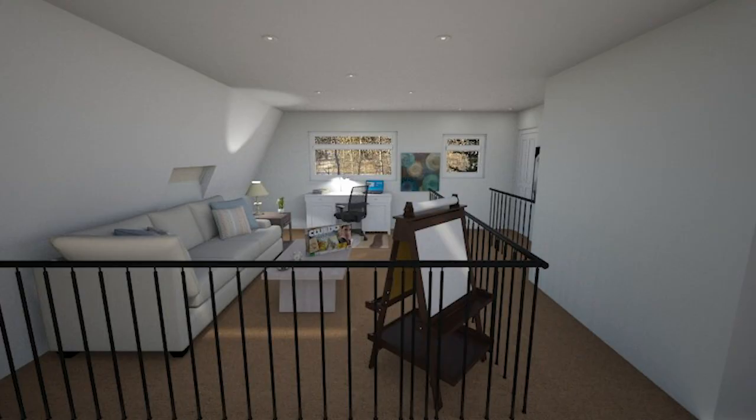Okay, now we're going into a loft. We're speeding up a little bit faster now here. We're going into the loft. Now there's a stairs over there where you see that wall on the right side and the railing.